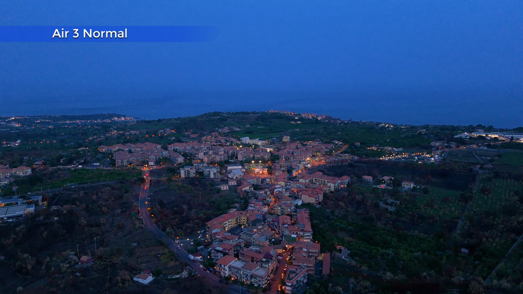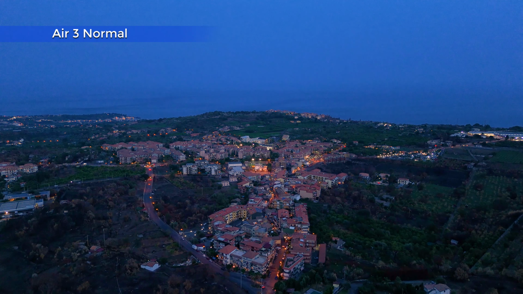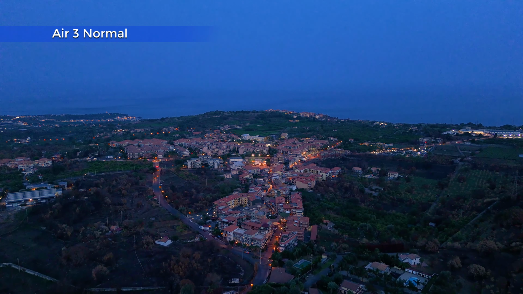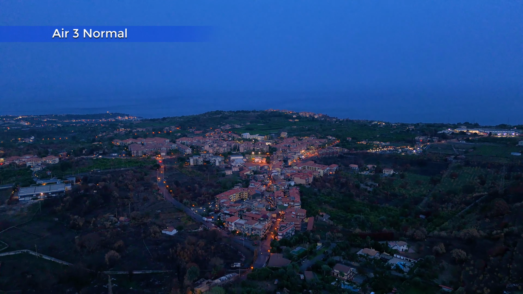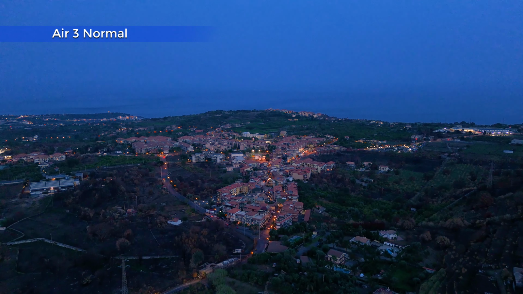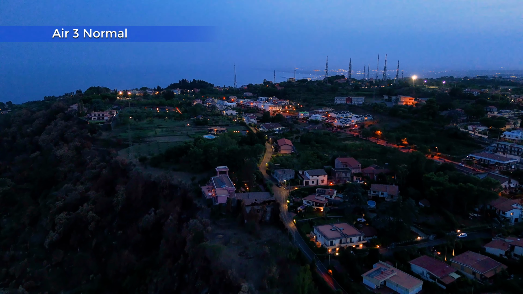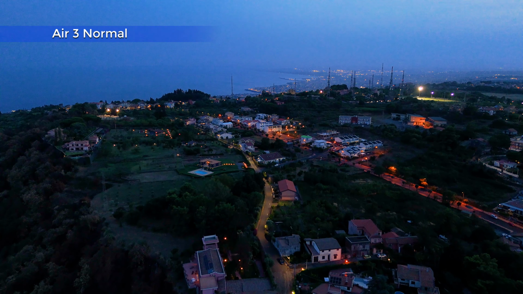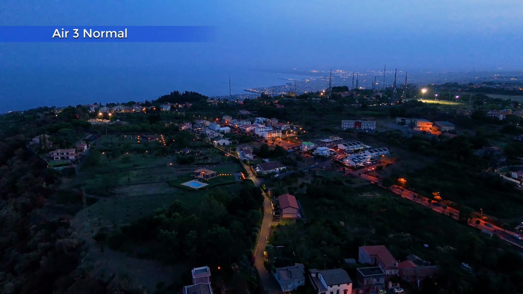The performance of the Air 3 in normal mode is excellent, with similar information in the shadows, but the colors of the bigger model are richer, and as usual, there is much more detail.